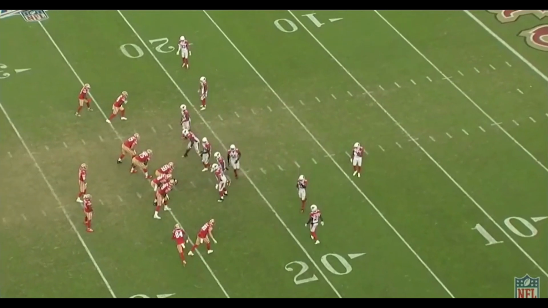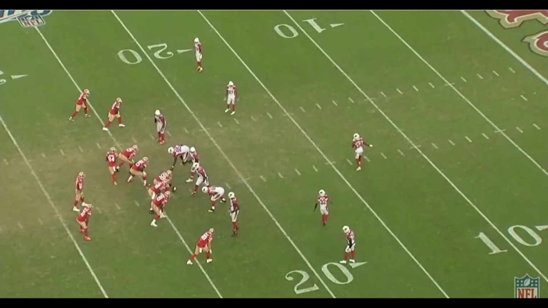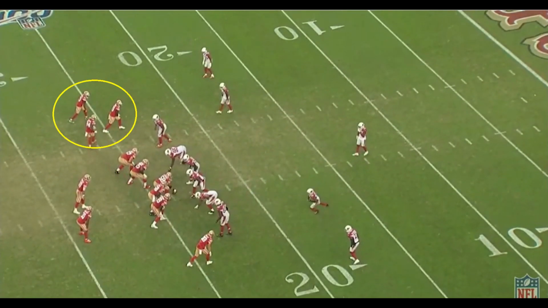We motion a receiver over into a bunch formation. That puts the tight end and the running back on the same side. Arizona has again sugared the A-gaps. What this does with the tight end and the running back on the same side, that makes your line shift predictable. Because they've sugared the gaps, we have to slide our line to the left, away from the tight end and running back because you have no blocking help to that side.